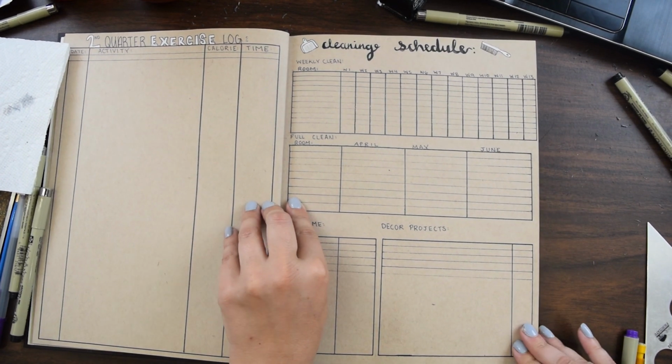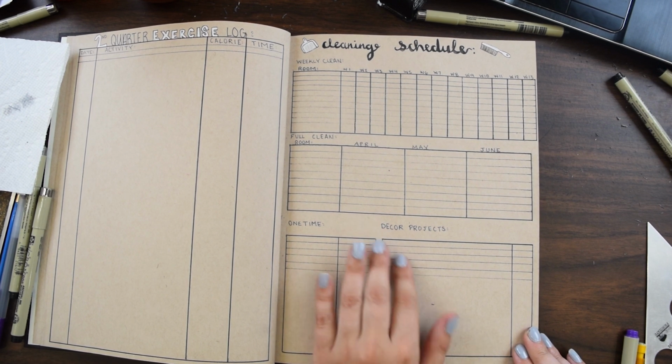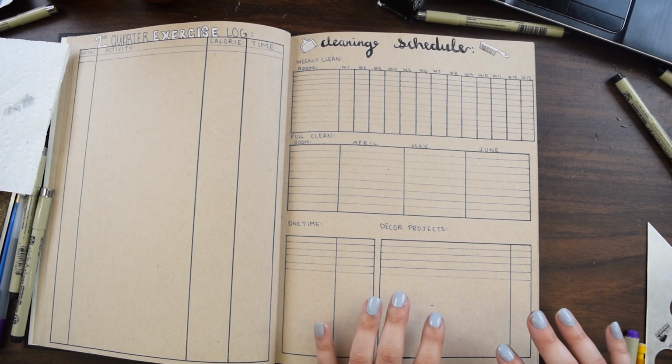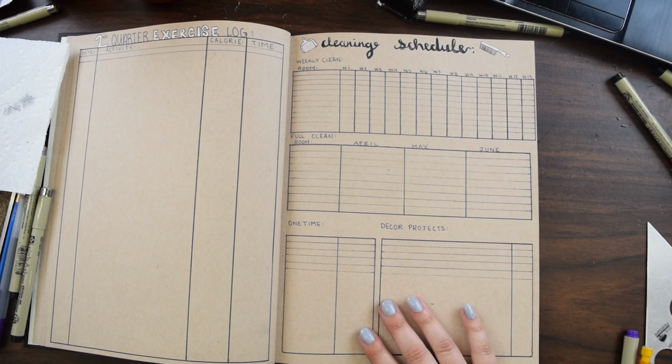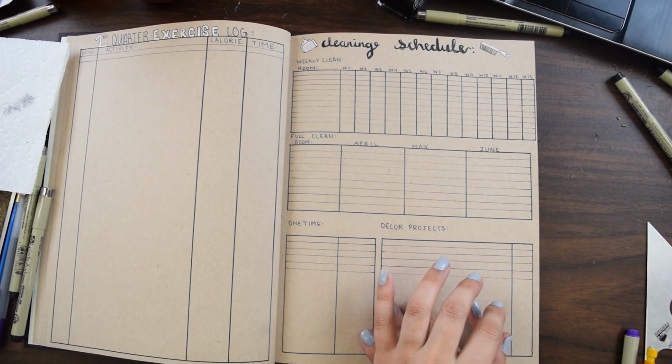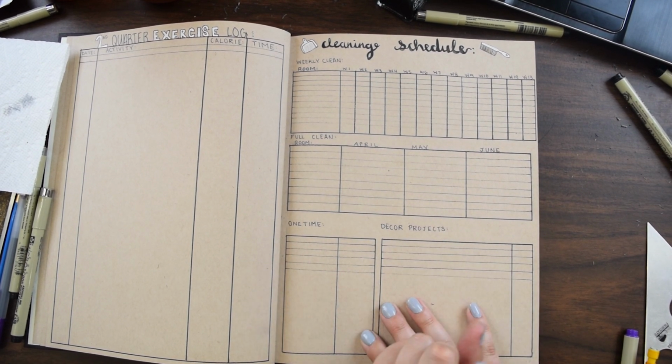This is the new cleaning schedule page that was suggested by somebody in my last Plan With Me video. I really appreciated the suggestion, and it gave me a lot of really good ideas. Now there's a couple different ways that I clean, so I broke this down into a couple of sections. And like I said, this is a new page, so I'm going to go in depth with this right now.